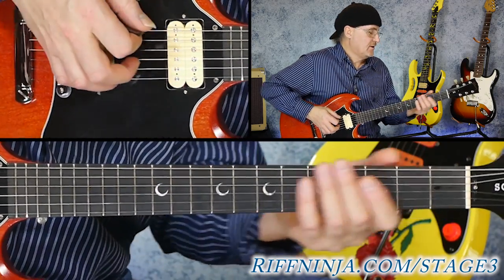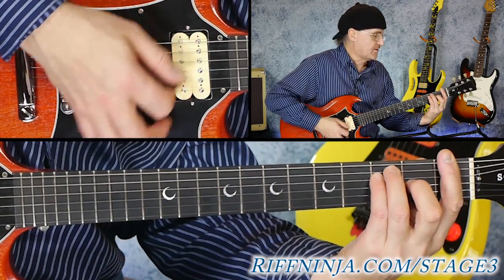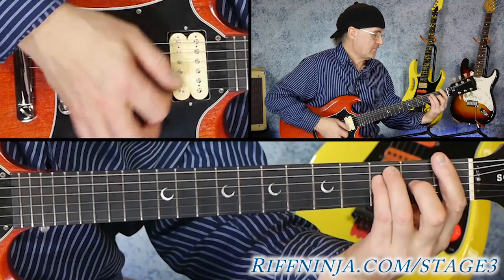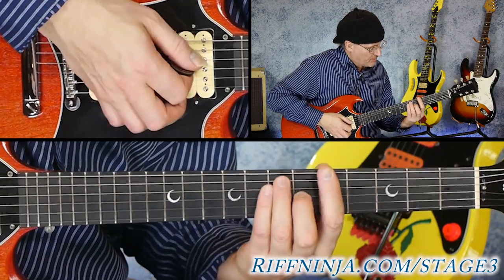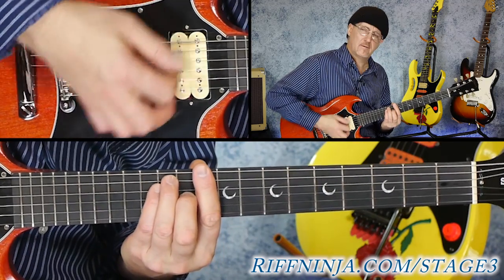Like, I'm sure you're familiar with this chord, the F chord. If you're not, you really should know this. This is F, this is G, this is A. It's a bar chord, right? When we move it up to the 10th fret, it becomes a D.